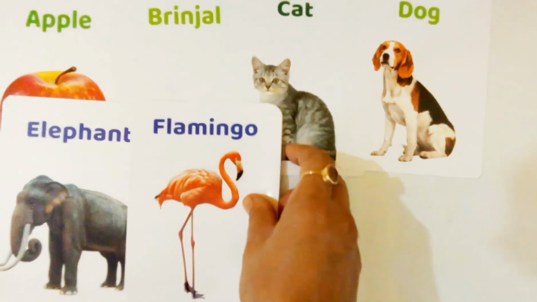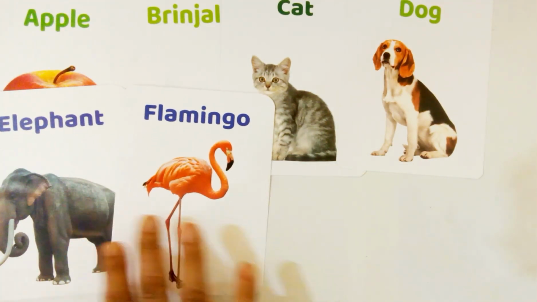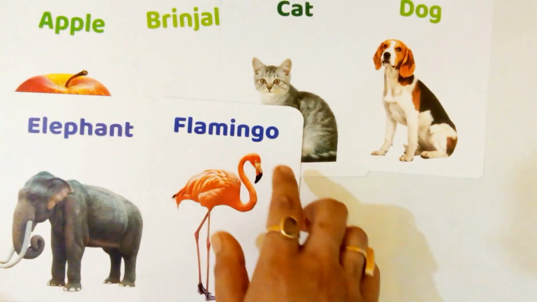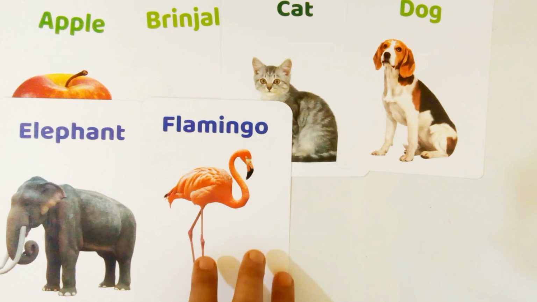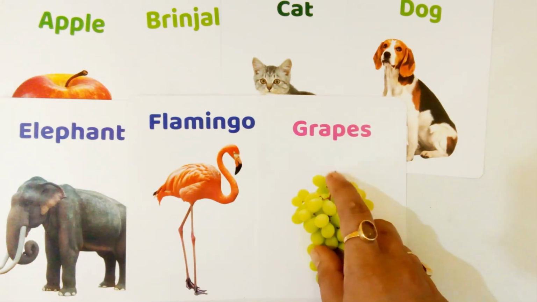F for flamingo. F-L-A-M-I-N-G-O, flamingo. This is flamingo.